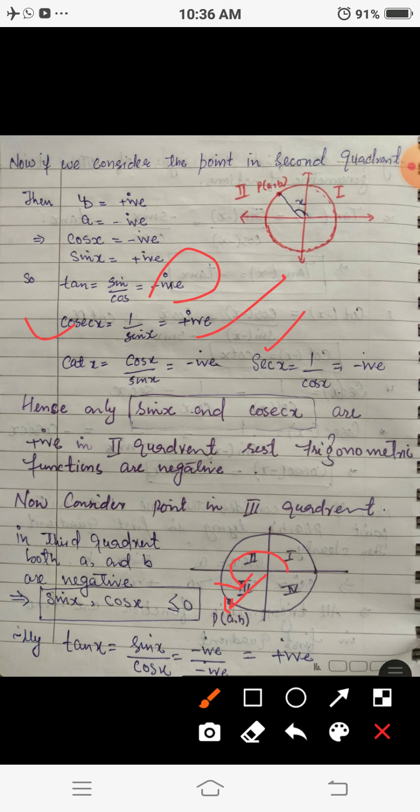Now in this quadrant, x is negative, because here we have to consider this portion, and y is negative. So this means that both a as well as b, the coordinates, are negative for any point in the third quadrant. So when both are negative, sin x is negative and cos x is negative. Negative means less than or equal to 0, non-positive. Now tan equals sin upon cos. Sin is negative, cos is negative, which implies that tan is positive, because the ratio of two negatives is always a positive number. So this means that tan is positive in the third quadrant.